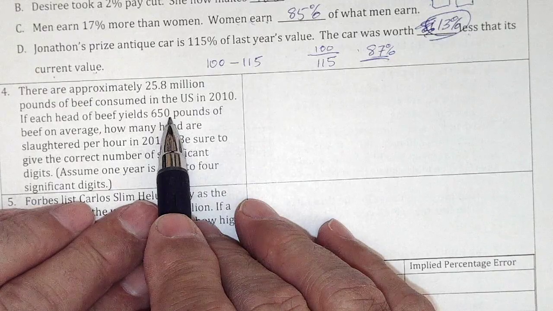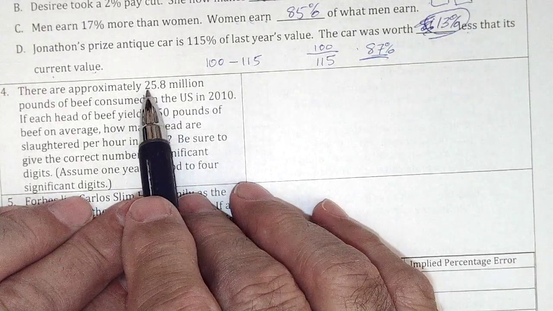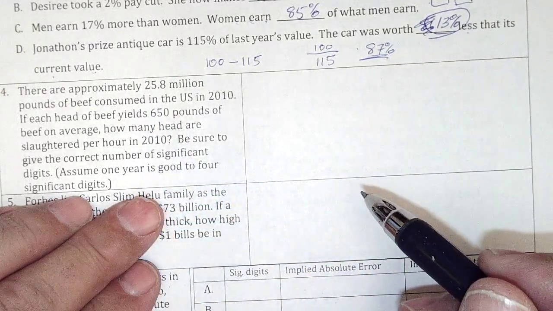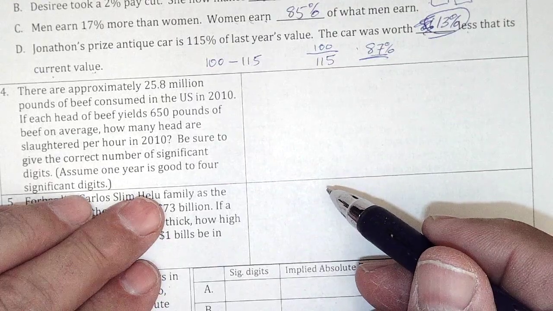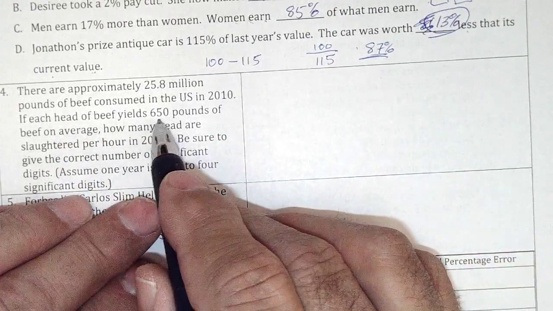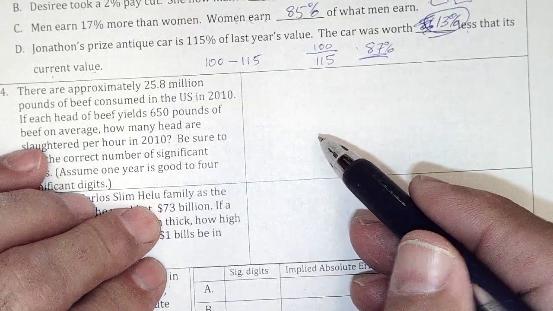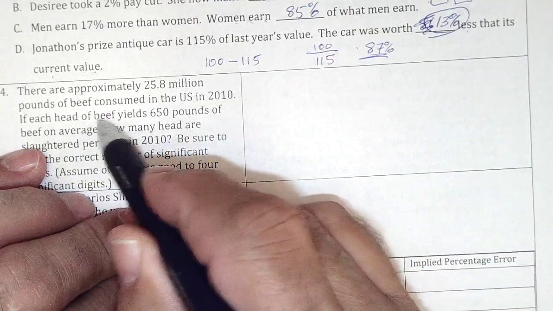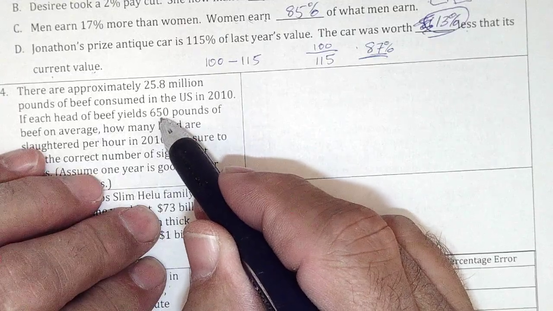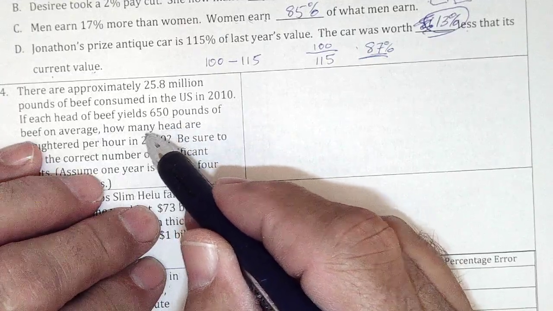This is kind of an estimation problem. 25.8 million pounds of beef consumed in the U.S. Each head of beef, each steer, produces 650 pounds of beef on average.